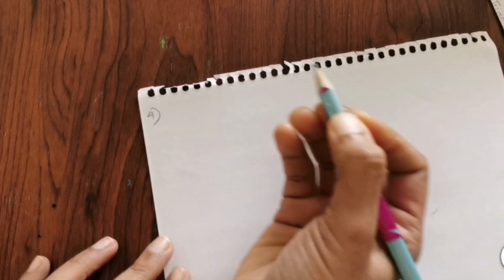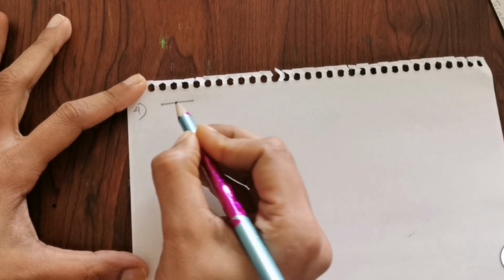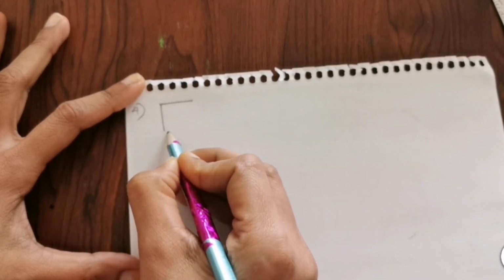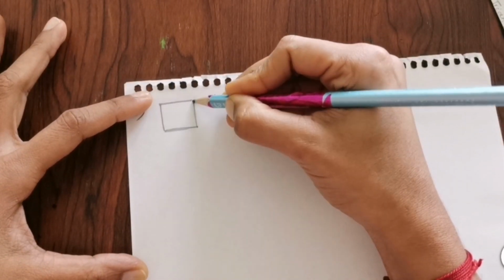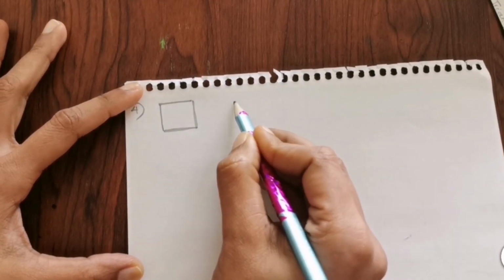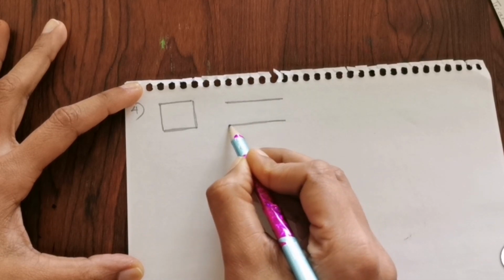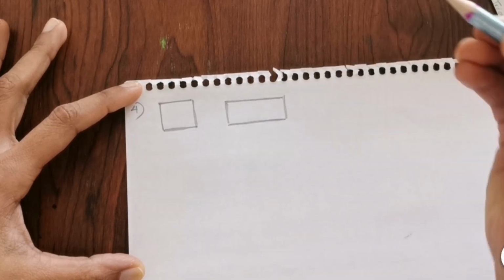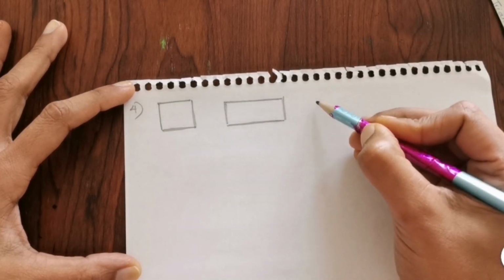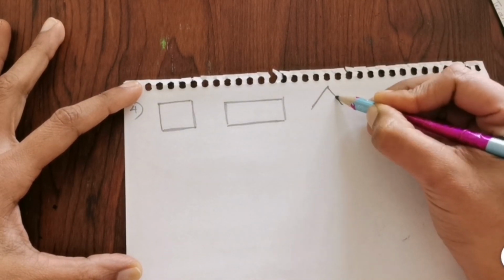Now moving forward to the fourth one, the shapes using four lines. You all know that if all the lines are of equal length, it can be a square. Here we used two horizontal and two vertical. Another one is a rectangle. There also are two horizontal and two vertical, but the lengths are different.